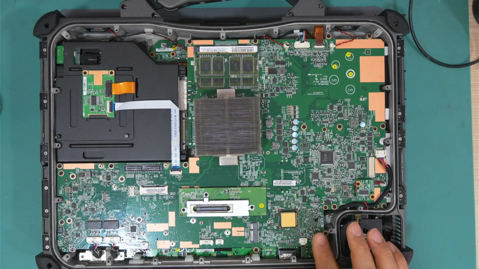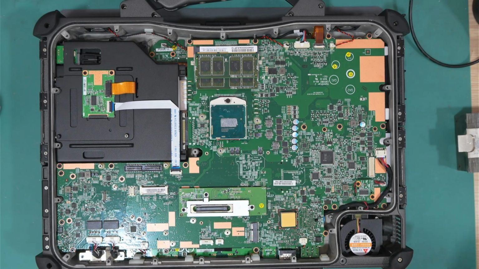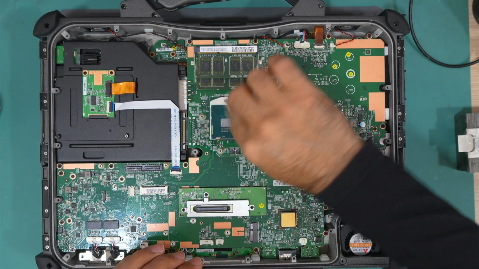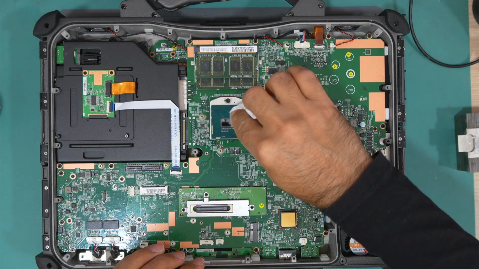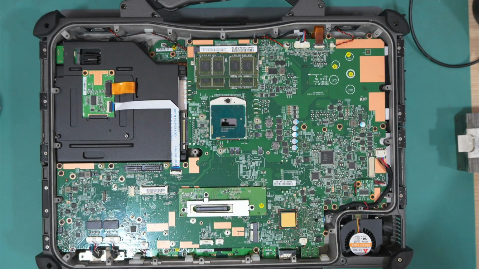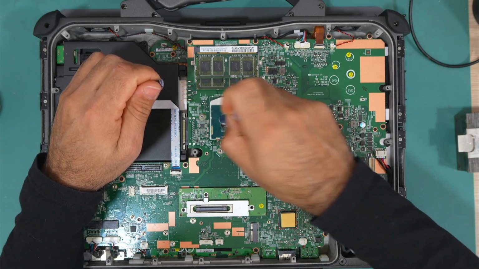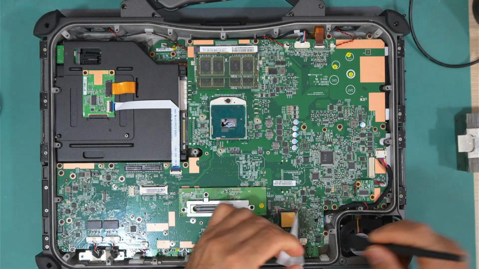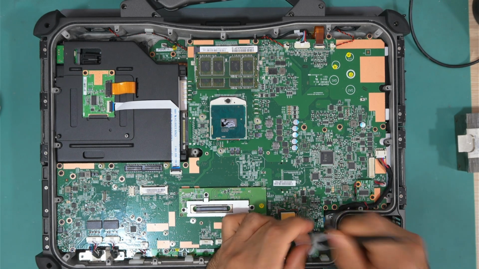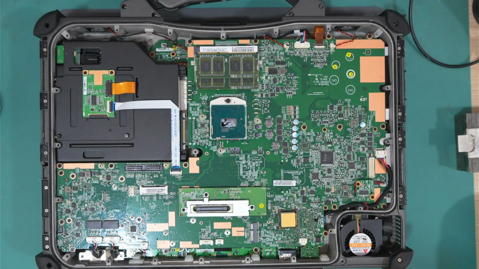Okay. Let me clean the processor a little bit, the CPU. Okay, let me put the cover back.